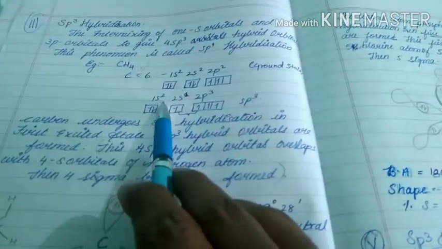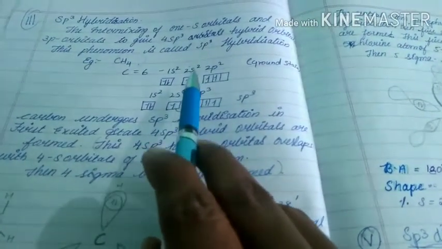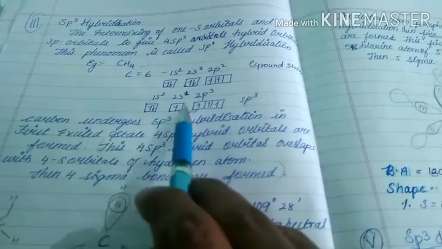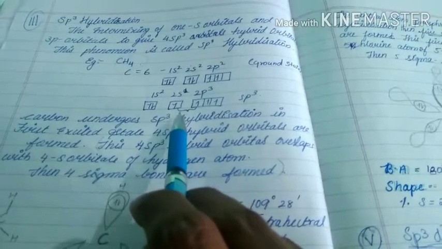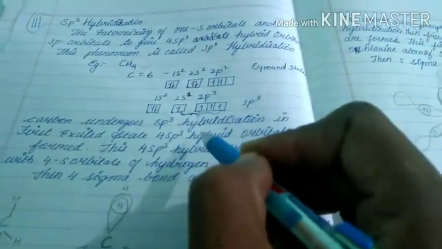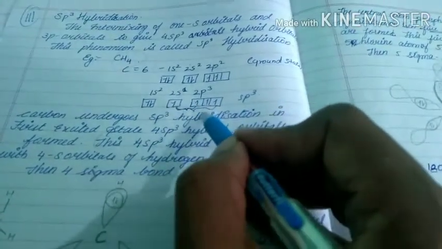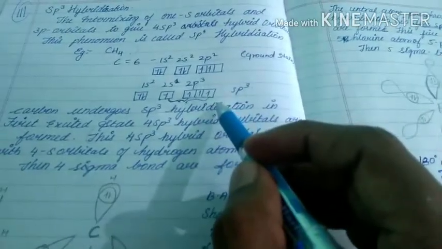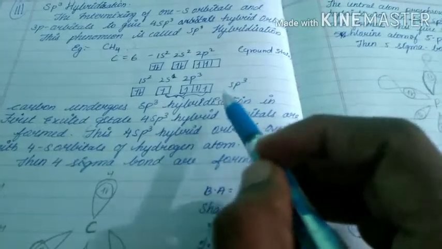Its configuration is 1s2 2s1 2p3. Excited state means a lone pair becomes unpaired. Then the 1s2 2s1 2p3 configuration will come. In that configuration, 4 unpaired electrons are present. Now these 4 unpaired electrons of 4 orbitals of the carbon atom undergo intermixing. Then 4 hybrid orbitals will be formed. Those are represented by sp3.